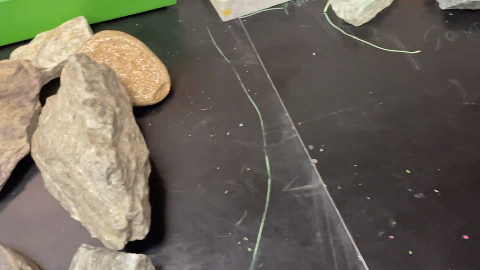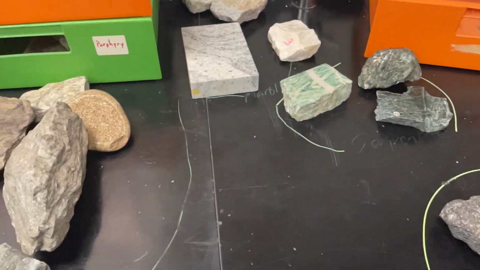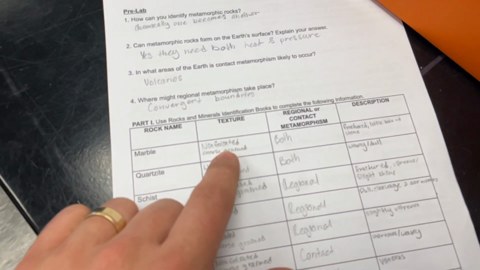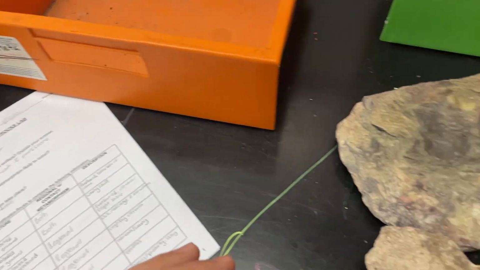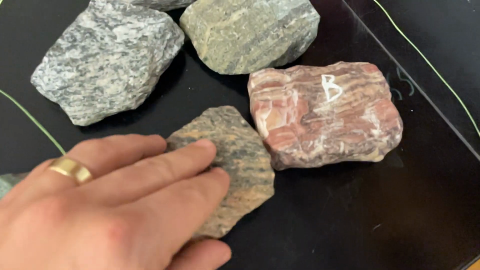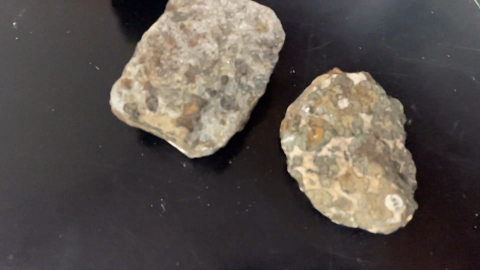All right, so for those of us that were absent and won't be back for a little while, I wanted to go through the rocks with you and think about our two terms that we're working on in our lab, which is our texture, that would be foliated, which I try to remember as folded, or not foliated. So if we look at this, those are layered, so that'd be foliated versus non-foliated.